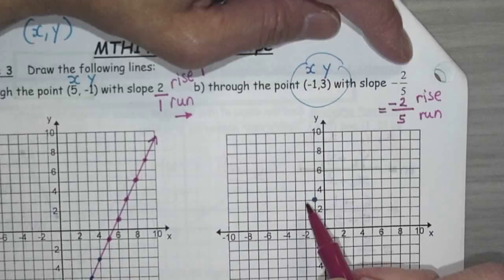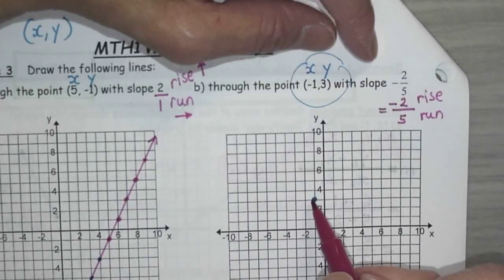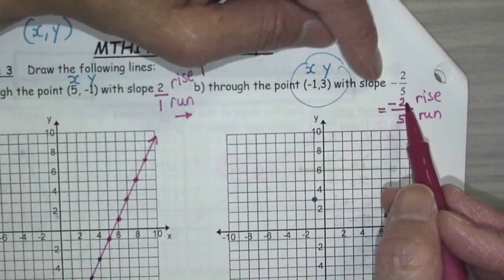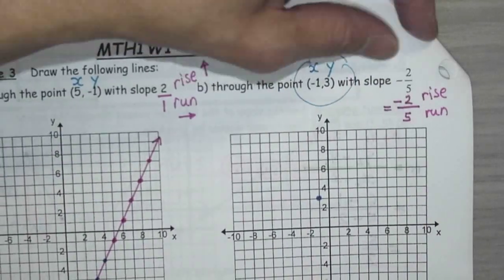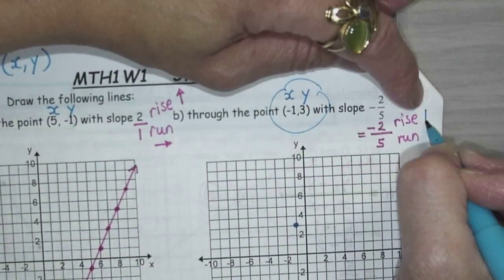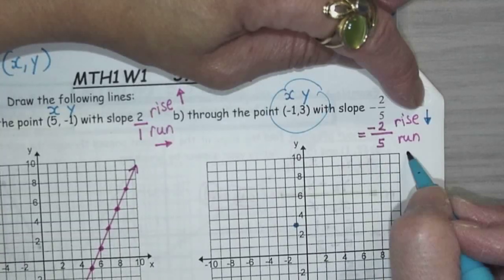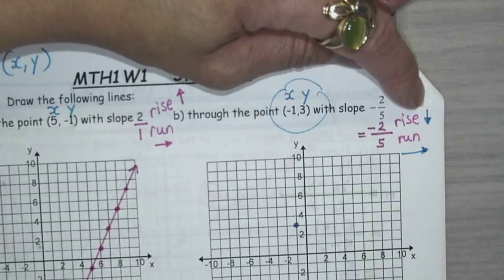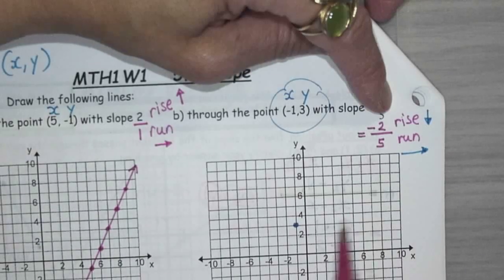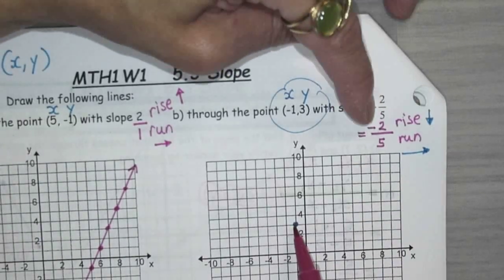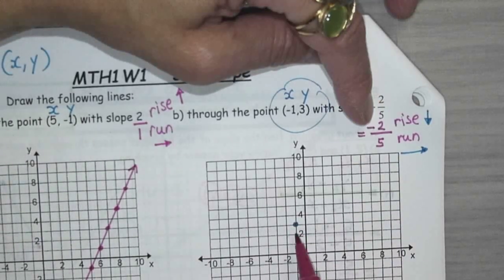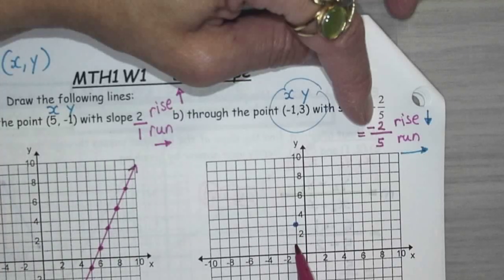So from this point, I want you to rise -2. What's a negative rise? A negative rise means head down 2. But this is a +5, which means I'm running to the right. Positive is to the right. So from this point, I want you to rise -2, which means drop 2 squares down, and run to the 5, 5 squares wide.